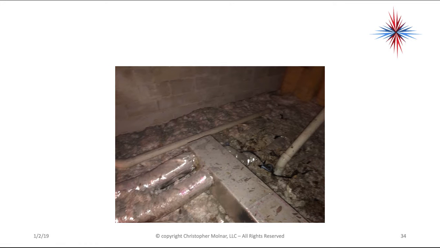Okay, another branch of the same system. If you look closely over here, you see how these come off nice and straight off the takeoff? This is all flex duct. What happens over here? This comes off the takeoff, drops down, and that is severely restricted right as it drops down.